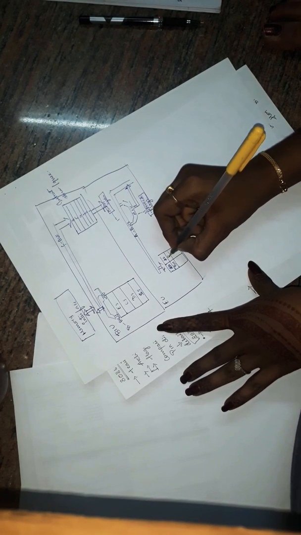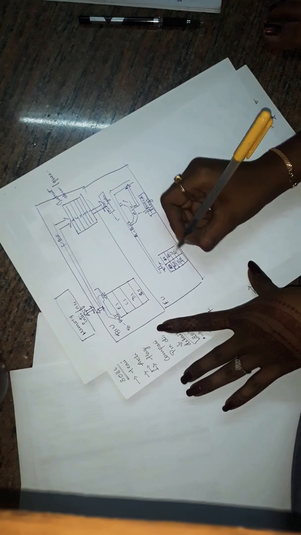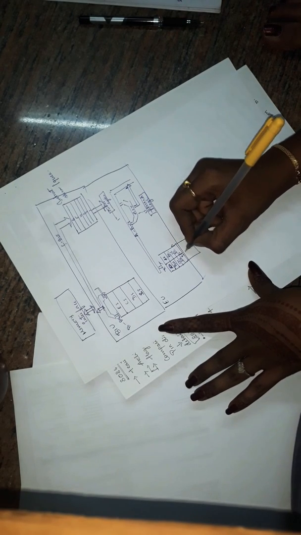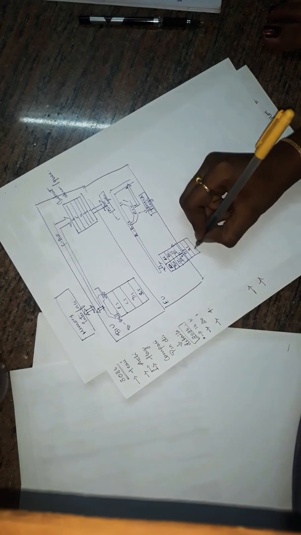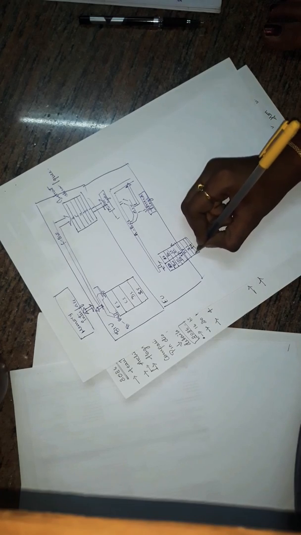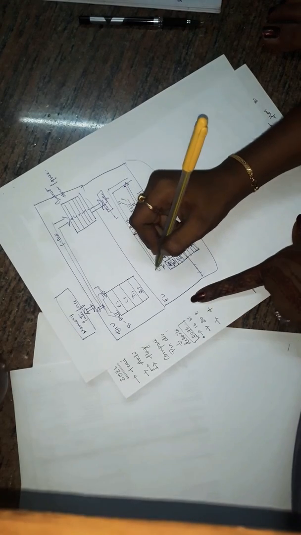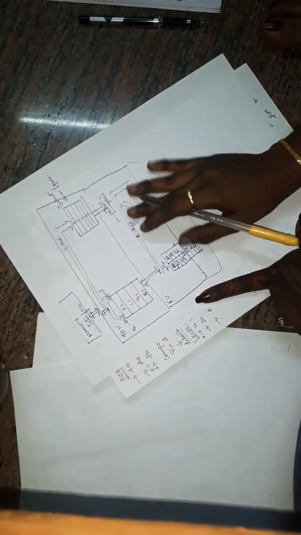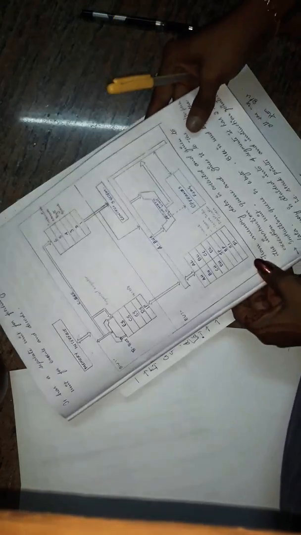Similarly BH, BL, CH, CL, DH, DL, and then come all the pointers: SP, the stack pointer; BP, the base pointer; SI, the source index; and DI, the destination index. From here the output is given back to the memory location. So this is the architecture of the 8086, and the diagram is shown here.